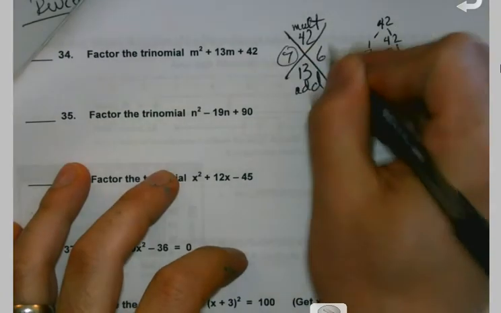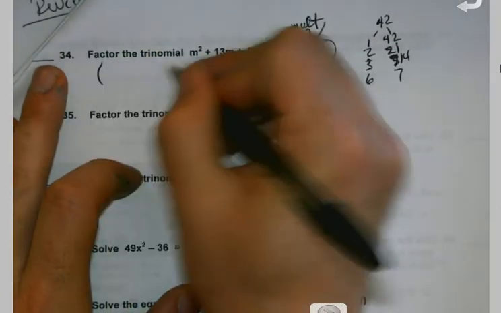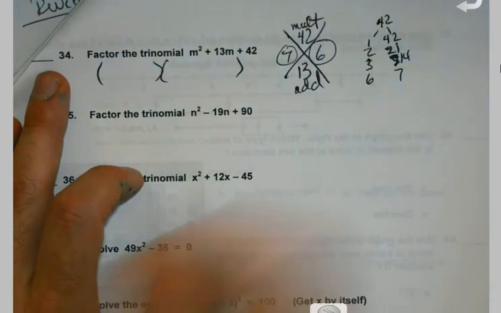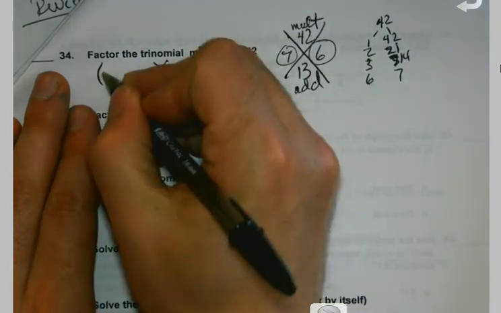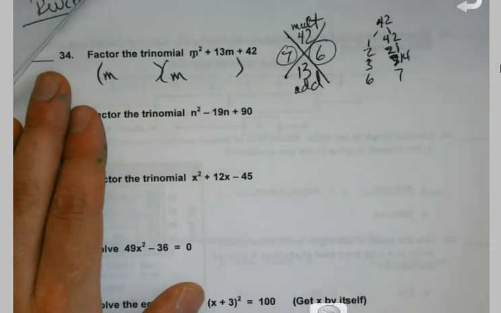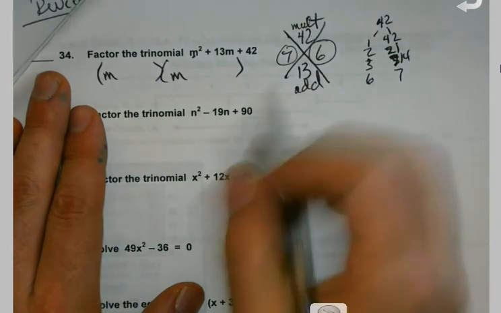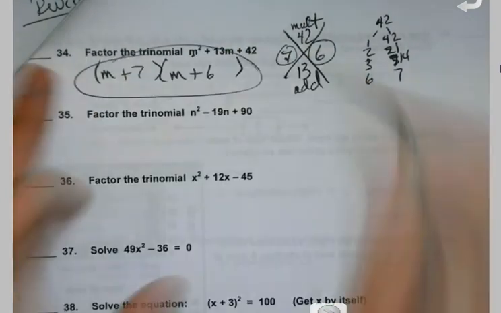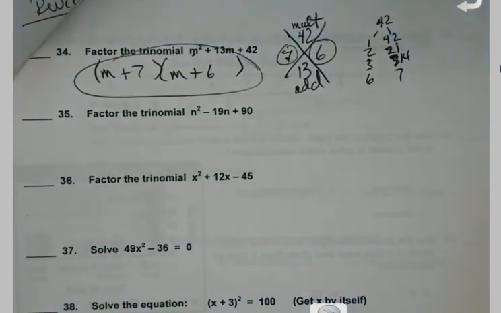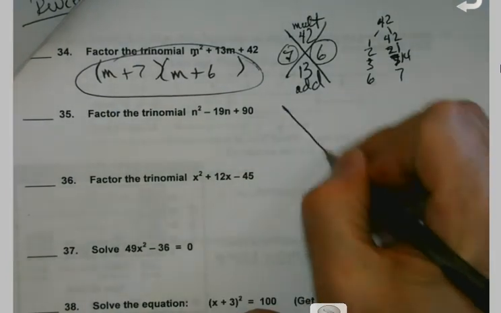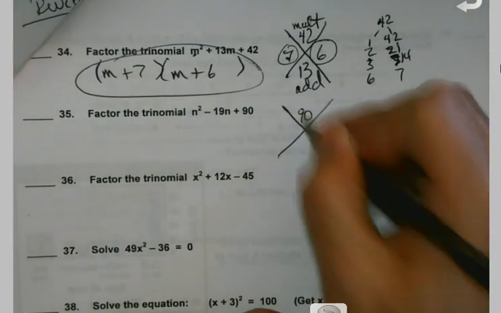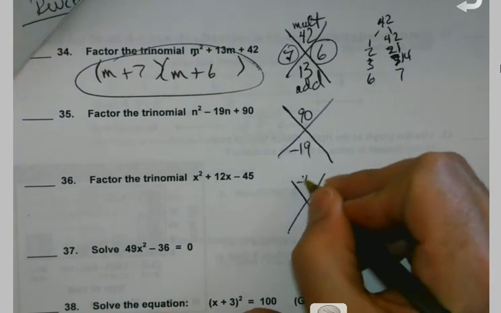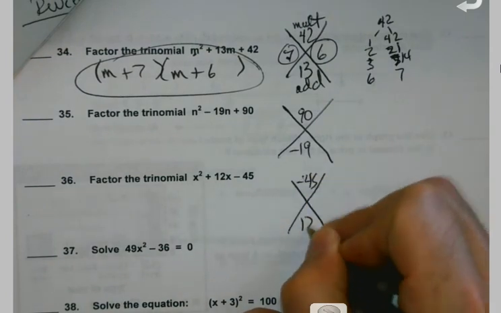Okay, but I'm not just content with the diamond. When it says factor, it means I got to make parentheses. Whatever my variable is goes at the start of each one. And then positive 7 and positive 6. And I'm done. And that's going to be the same method that we're going to use on 36 and also 35.